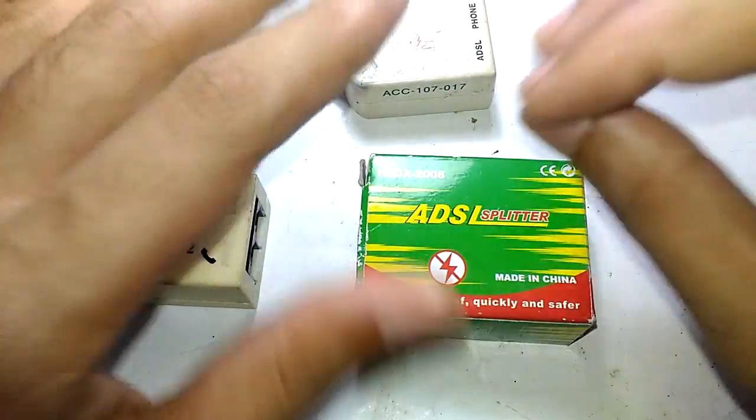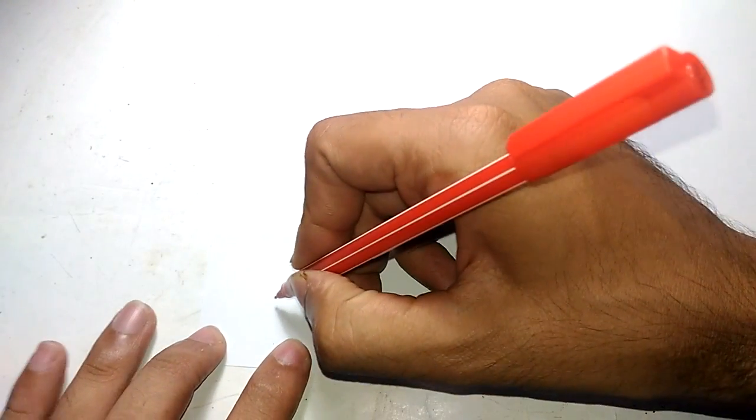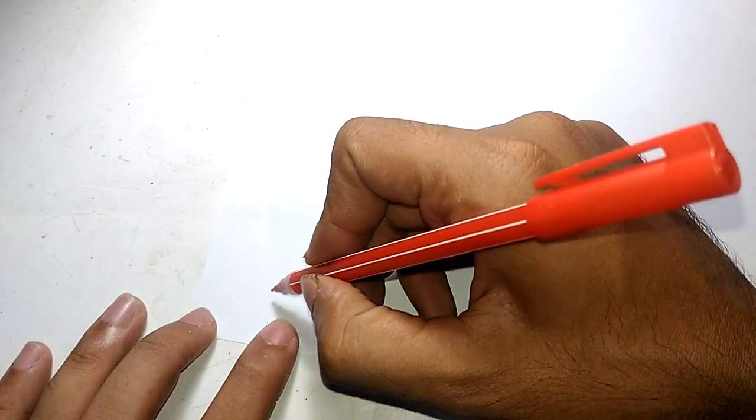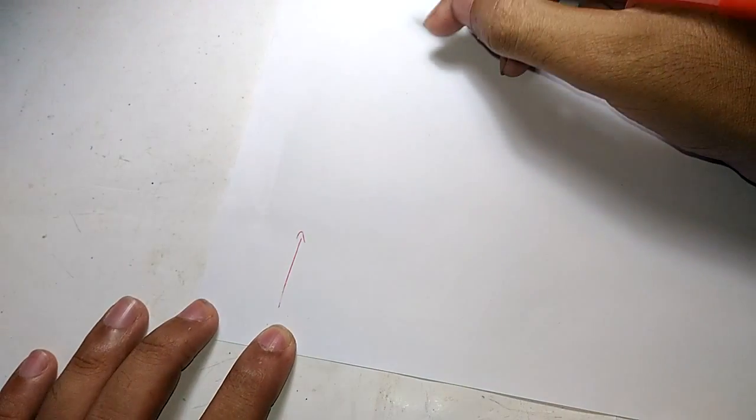Before that, let's talk a little bit about why we need an ADSL splitter. For that purpose, I'm going to show you guys how the actual ADSL thing works. So let me adjust the thing. Let me draw the telephone line. I assume you can see all this. So this is the telephone line that is coming to your home.